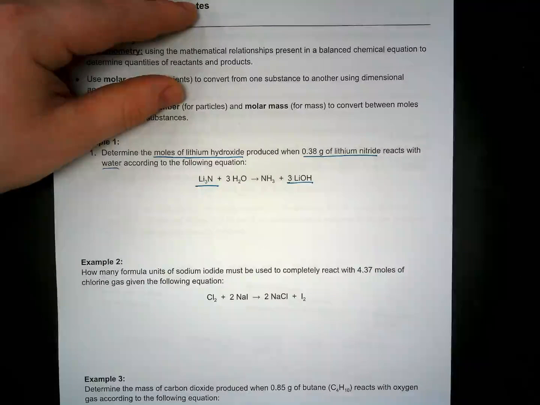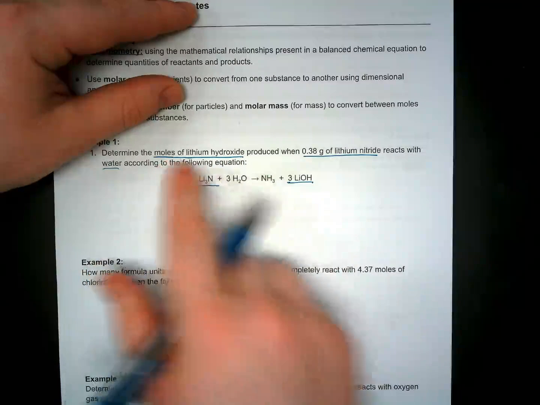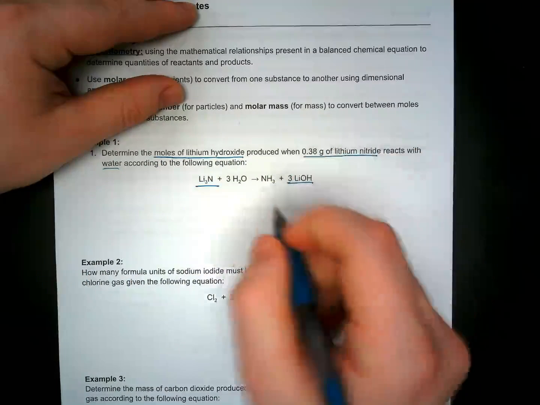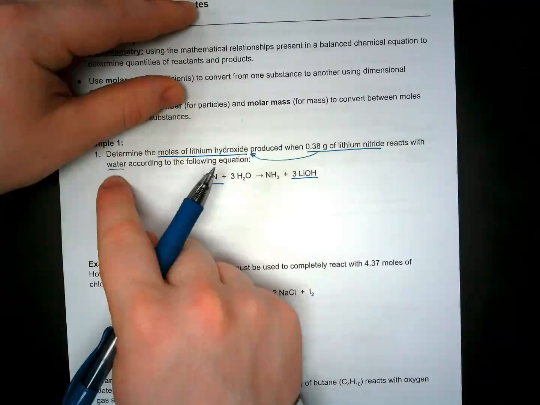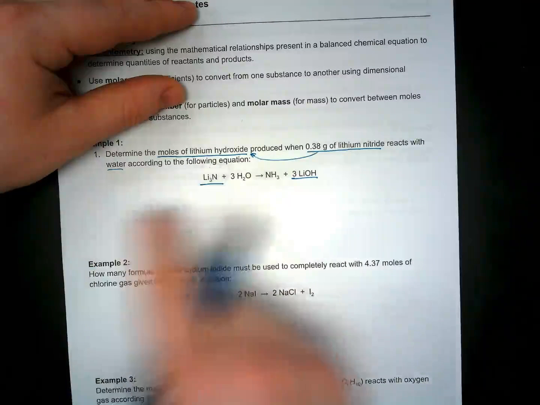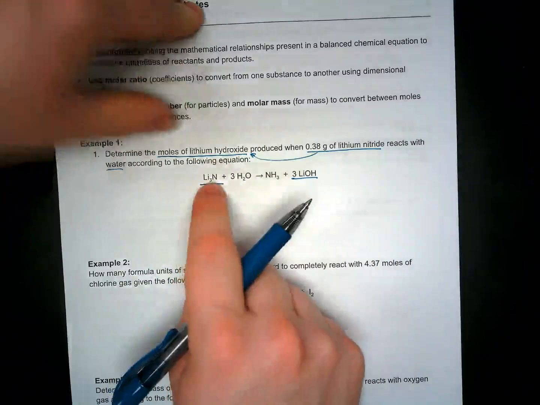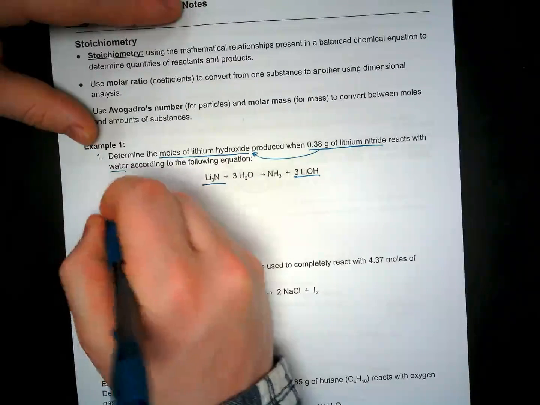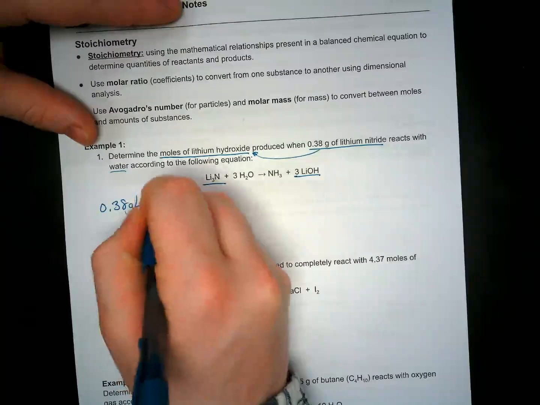Okay. So what I just did is I broke down how we know what we're going to and from. So in this case, we're going from this to this, and we're not worrying about the water. We're focusing on this guy and this guy, specifically starting here. So we're starting with 0.38 grams of lithium nitride.